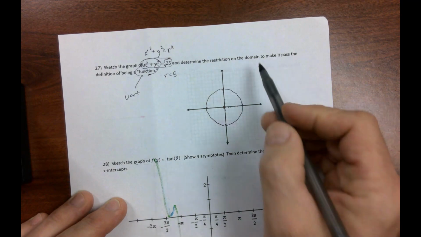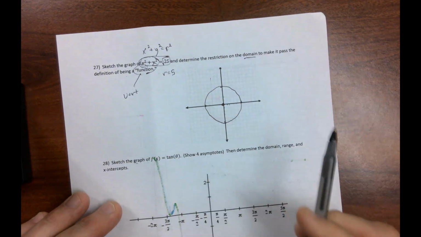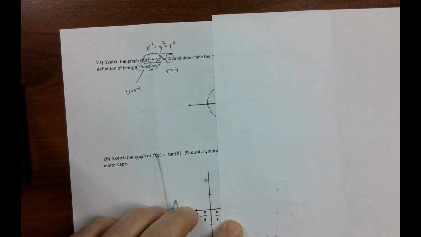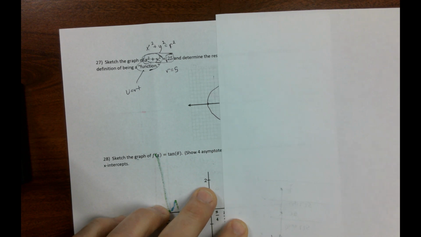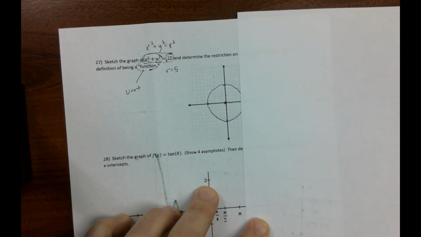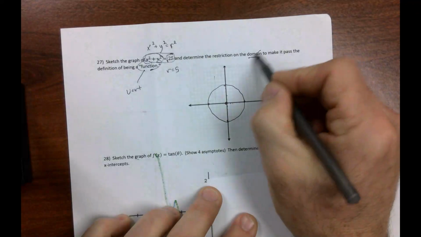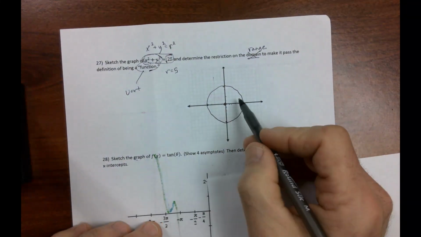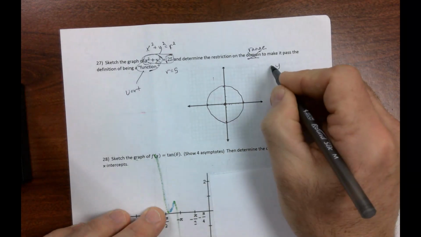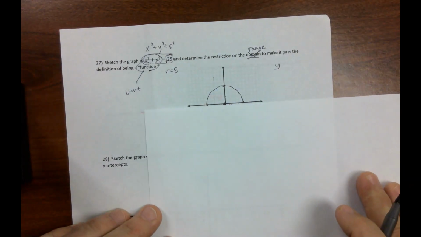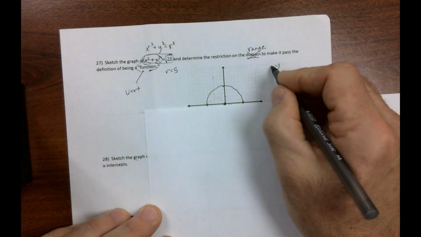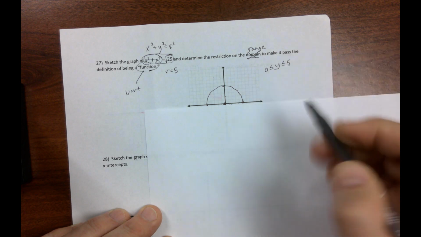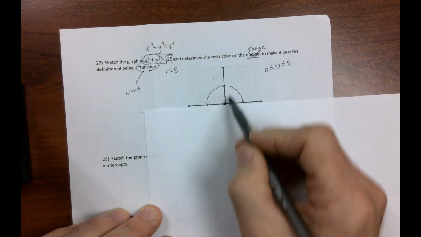But in order to restrict the domain, in other words, if we took part of the domain off, so let's say we considered that chunk, it would still fail, still fail, still fail. So we can't restrict the domain, we need to restrict the range. In other words, if we took the bottom half of this graph out, we'd say y is greater than or equal to 0 and less than or equal to 5, that would now pass the vertical line test.